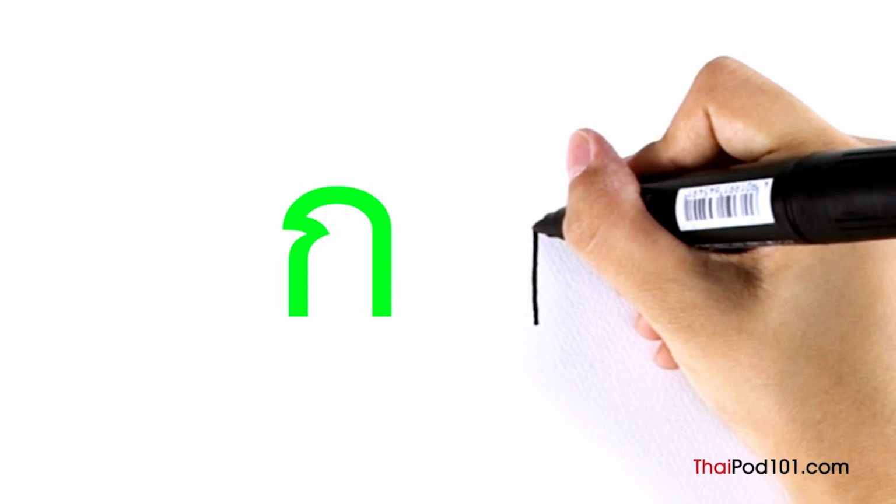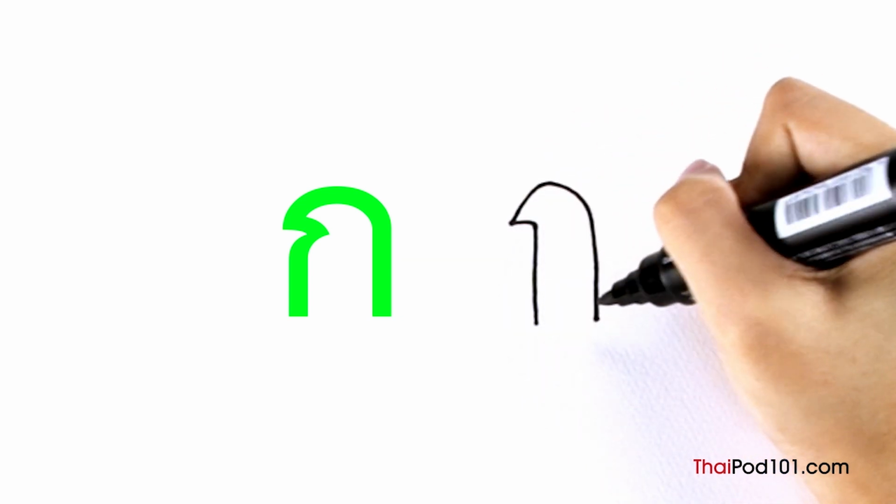กอ ไก่ is one of only 2 Thai consonants that doesn't have a head. To write it, just start on the lower left, go up, and make a sharp hook, then come down on the right side.